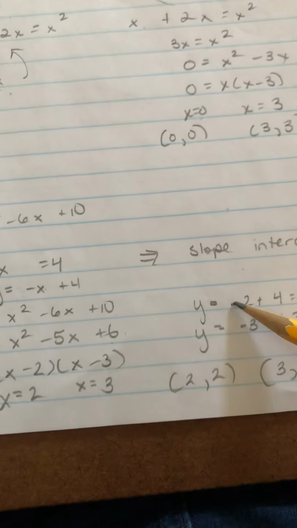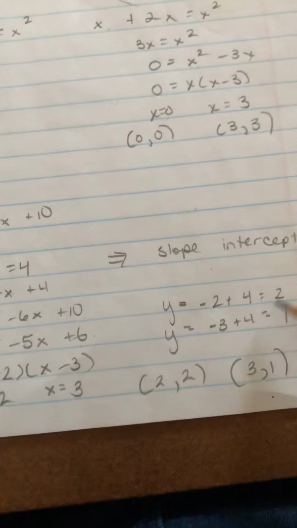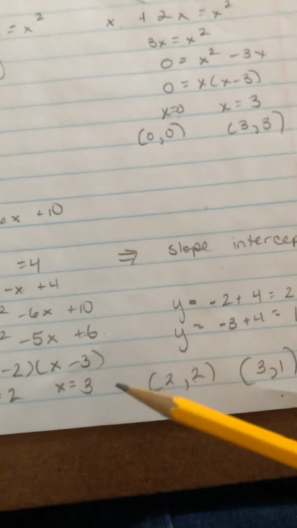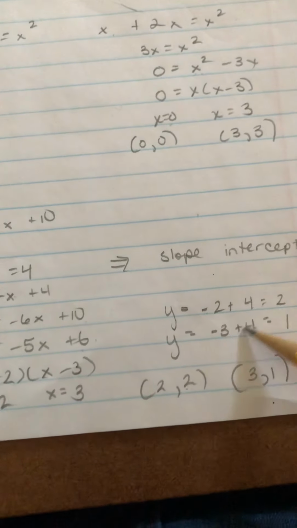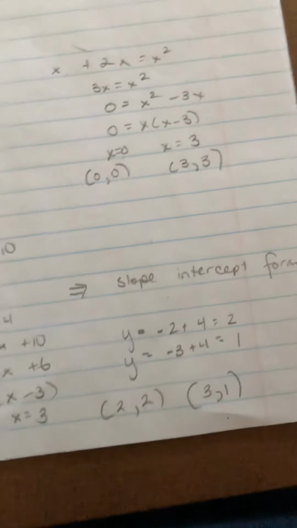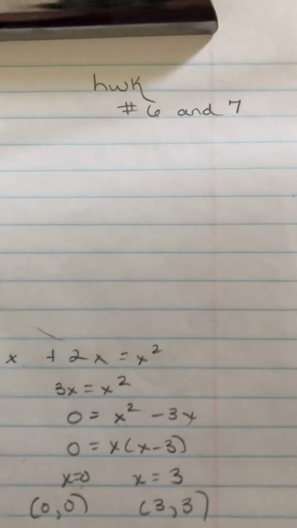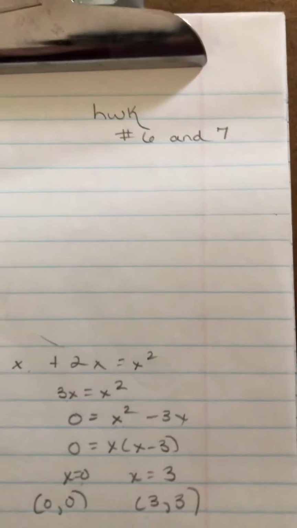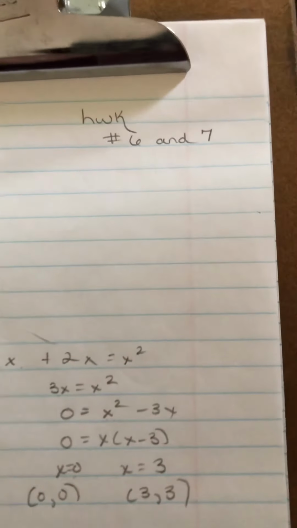So if x is 2, I actually have negative 2 plus 4, so the y value that matches that is 2. The x value is 3, negative 3 plus 4, the y value is 1. And notice the parentheses. So this worksheet, what I'd like for you to try for homework then are examples number 6 and 7, just more practice helping you with linear and quadratic systems.